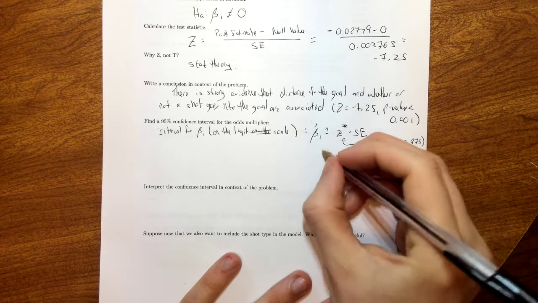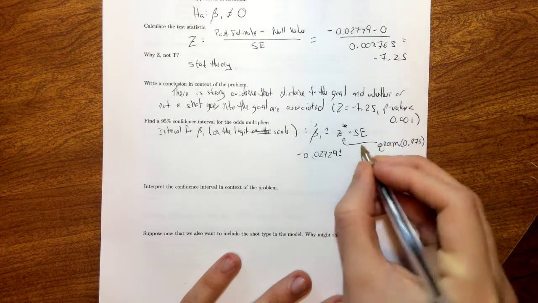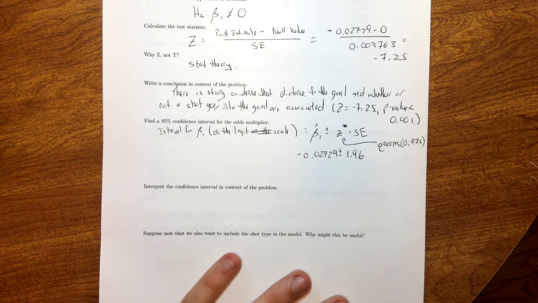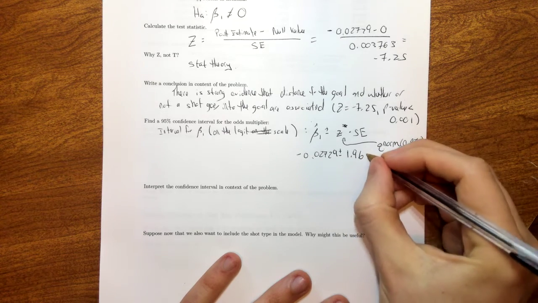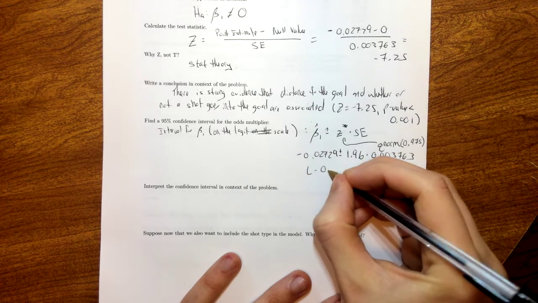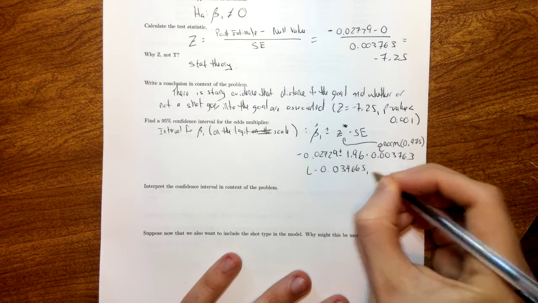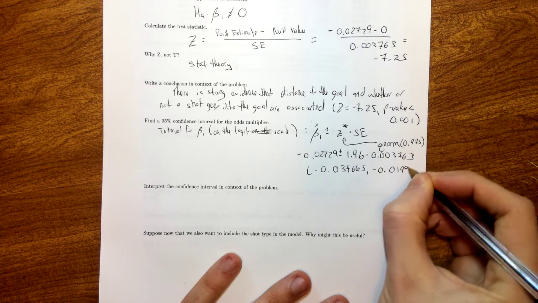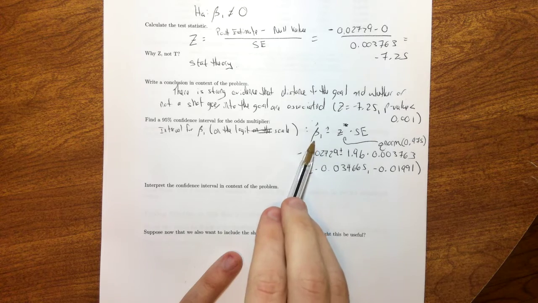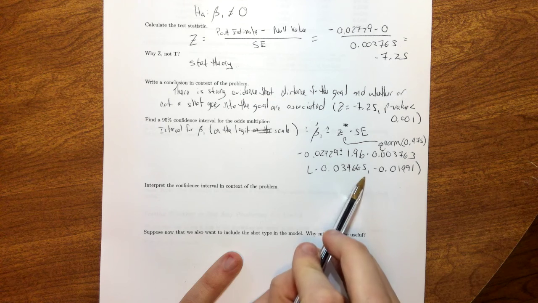And so if you do that, you might actually just remember from Stat 113 that the z star for a 95% confidence interval is just 1.96. And then you could grab the standard error from the table and wind up with an interval from negative 0.034665 to negative 0.01991. Okay, so what exactly is that? That is an interval for the slope on the Logit scale.